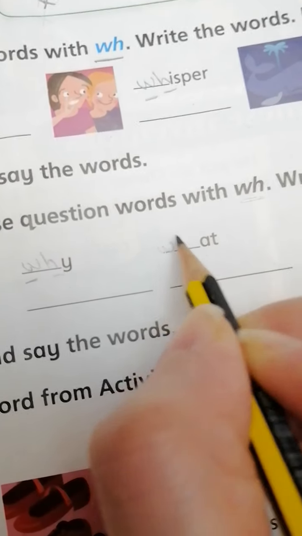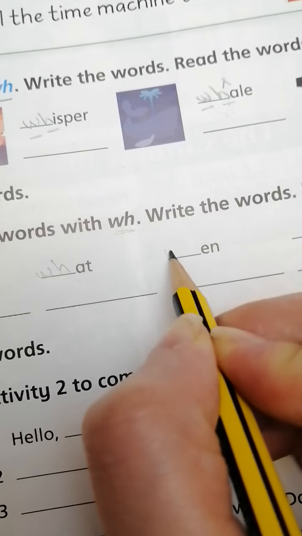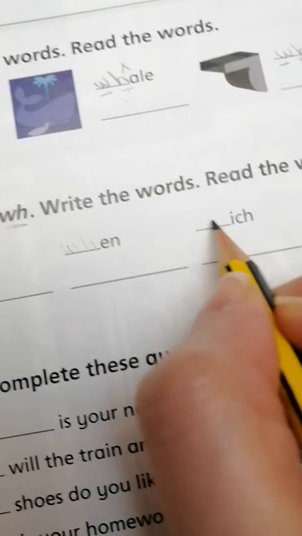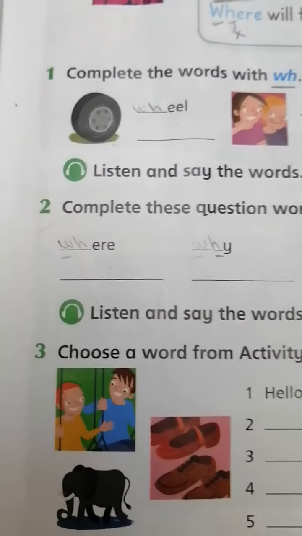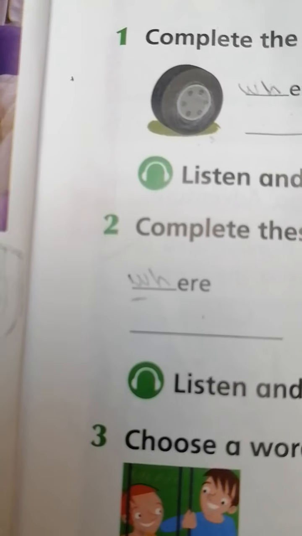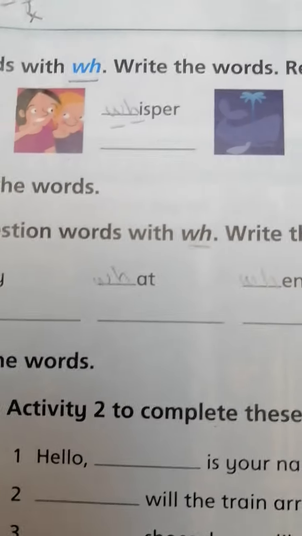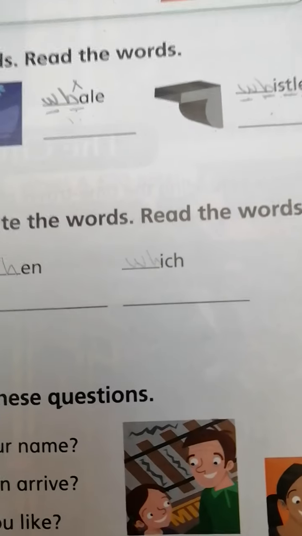Here we have what, and here we have when, and here we have which. Where, why, what, and when, which.